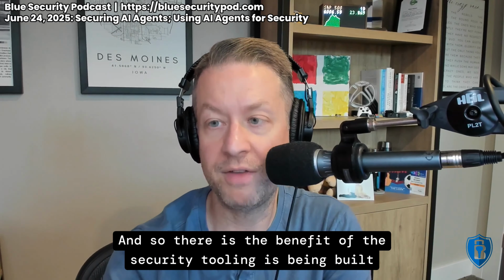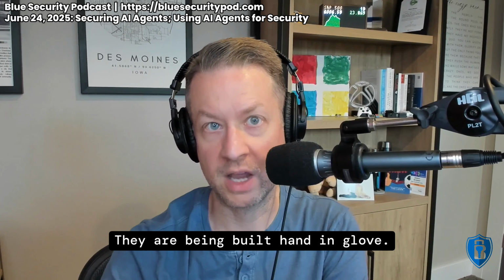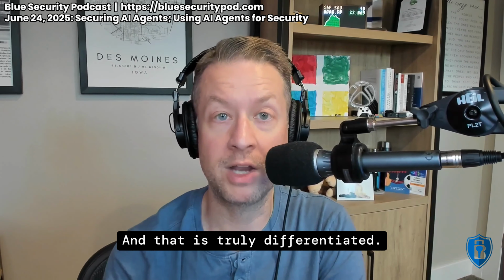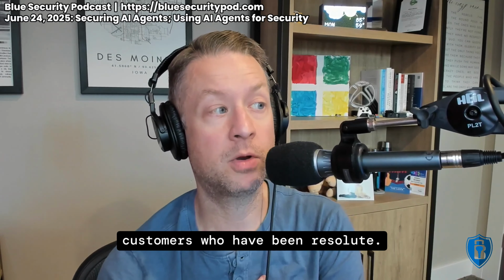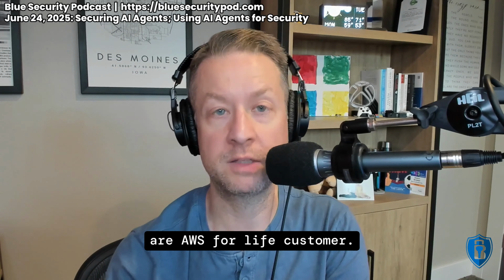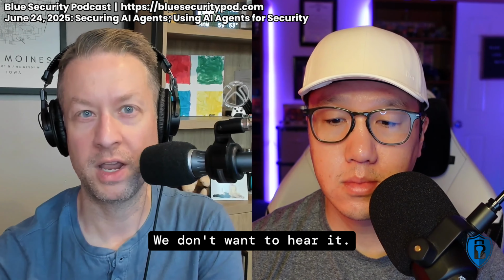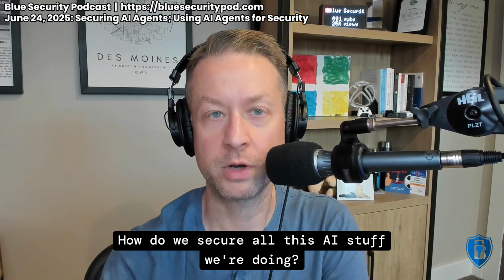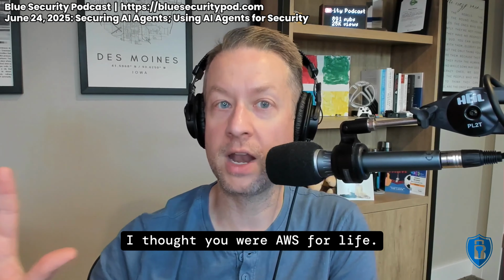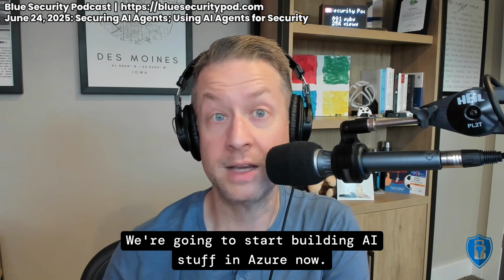And so there is the benefit of the security tooling being built alongside the new features. They are being built hand in glove. And that is truly differentiated. And we're seeing this where I will just say in my day job, I have customers who have been resolute: we are AWS for life. Stop even saying the word Azure to us. It's a dirty word to us. We don't want to hear it. And they have come to me and said, hey, we're building on Azure now. How do we secure all this AI stuff we're doing? Like, wait a minute, I thought you were AWS for life. What's going on? And they're like, well, you guys have the best AI tools to build on the planet. Nobody's close to you. We're going to start building AI stuff in Azure now.